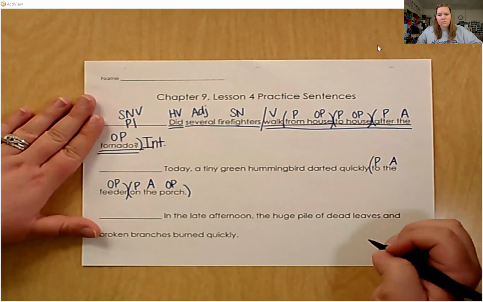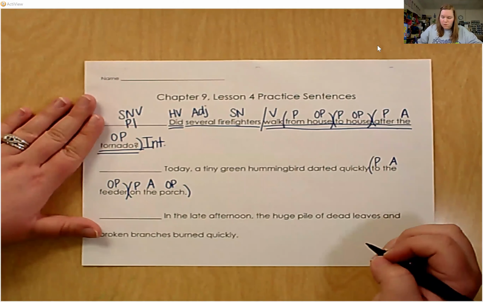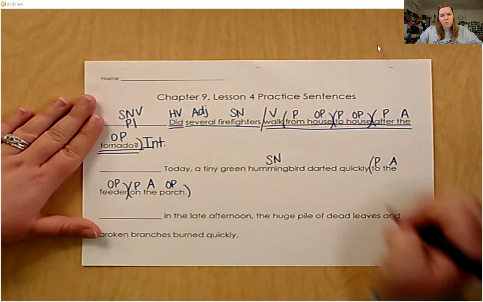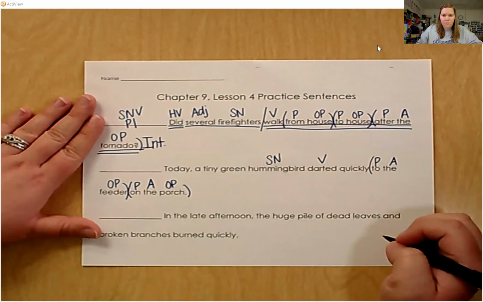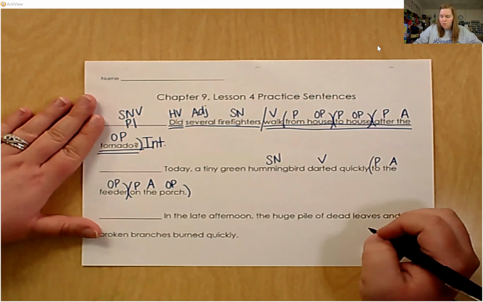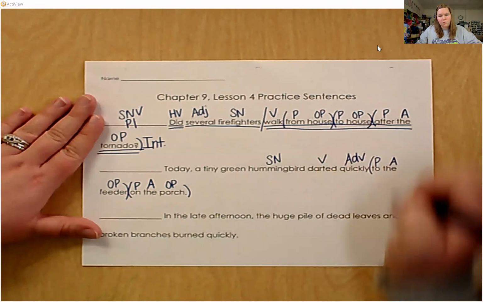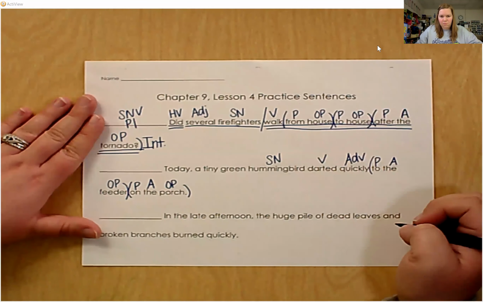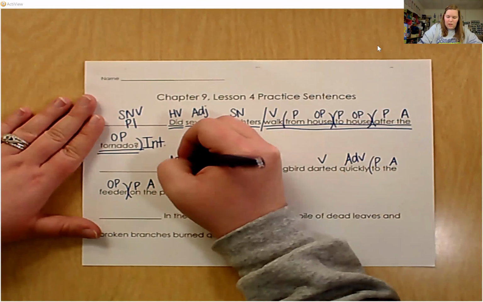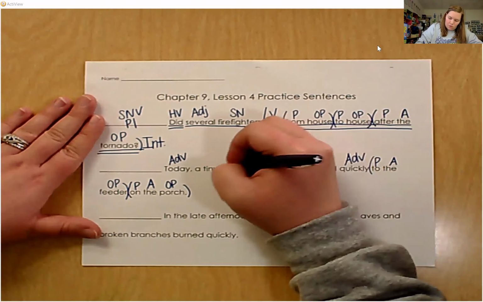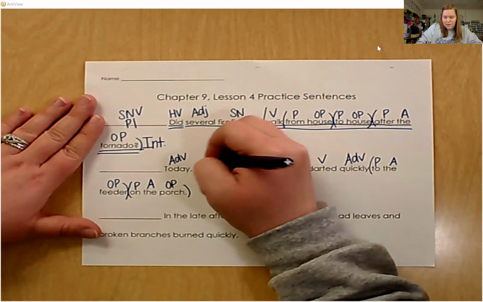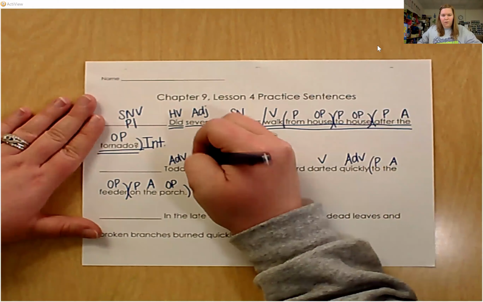Who or what darted quickly? What is the subject? The subject is the hummingbird. What is being said about the hummingbird? What did the hummingbird do? Darted, verb. Darted how? Quickly, adverb. When did the hummingbird dart? Today, adverb. What kind of hummingbird? Green. What kind of green hummingbird? Tiny, adjective. A, article adjective.